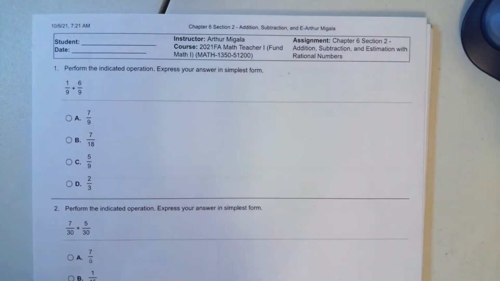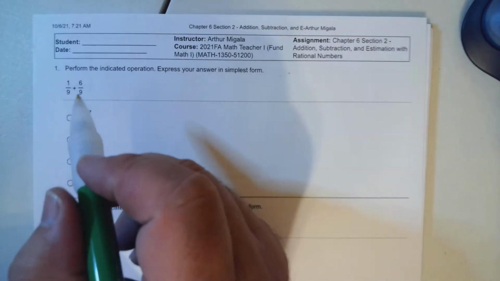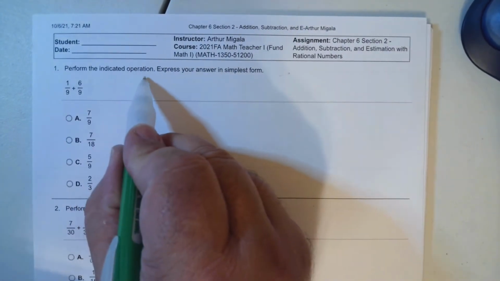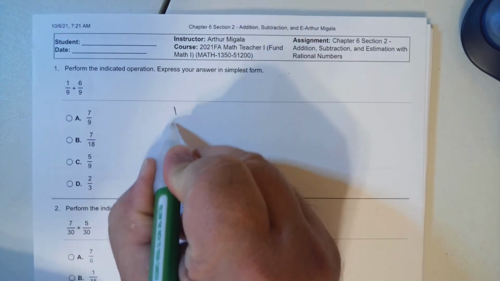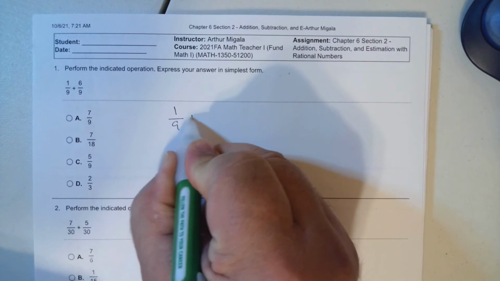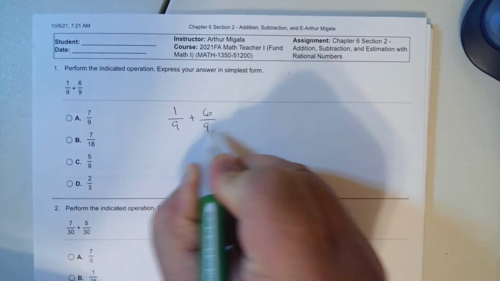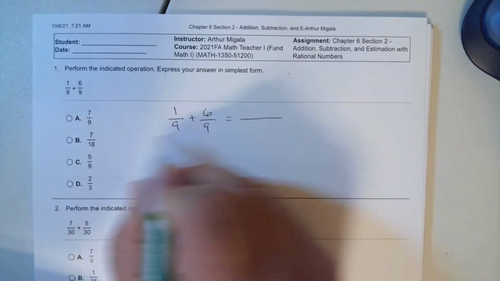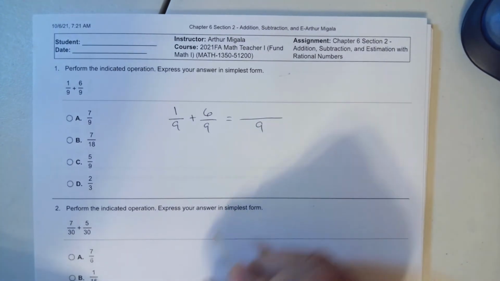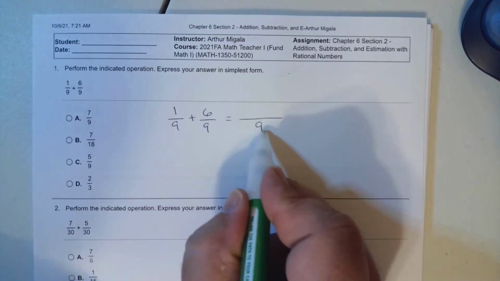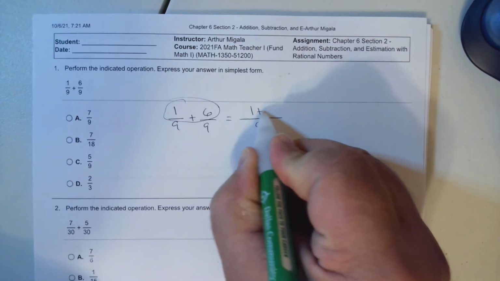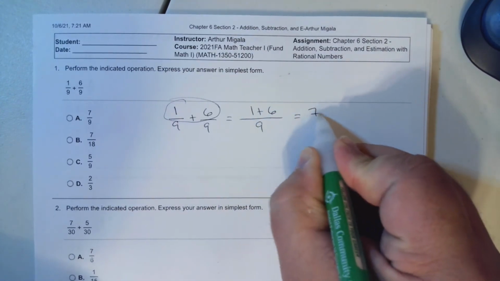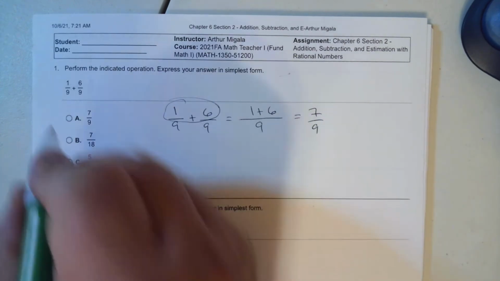Homework condition. Let's look at the first one. Perform the indicated operation, express your answer in simplest form. So we have 1 over 9 plus 6 over 9. If the bottom number is the same, that's the easiest thing to do. Since it's both the same, put it on the bottom. Now we just have to worry about the top. 1 plus 6 is 7 over 9. So it's A.